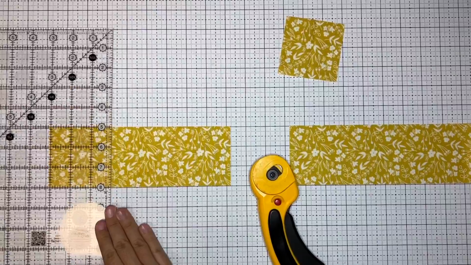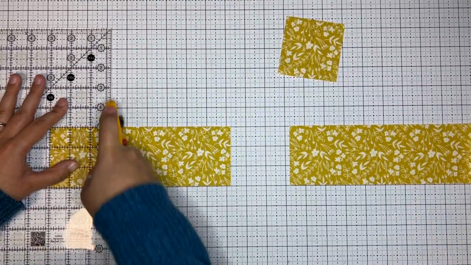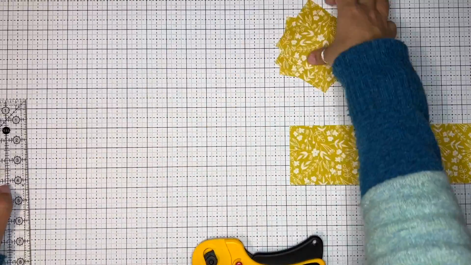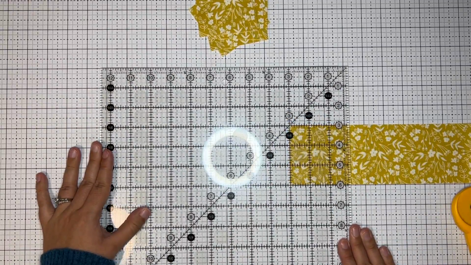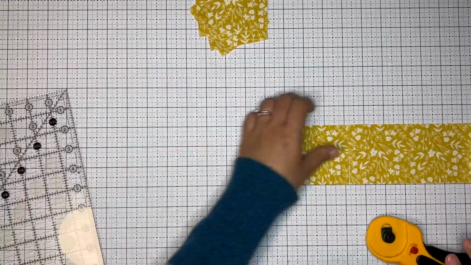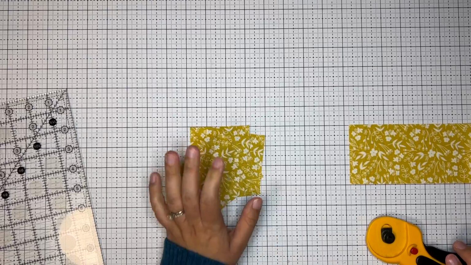and then the 3. And that gives us 2, 4, 6, 8. So then we just need 2 more from this leftover strip here. And that gives us 10 3-inch squares.